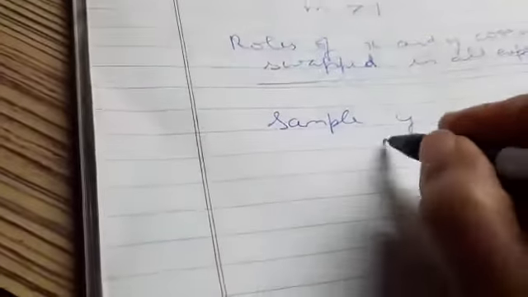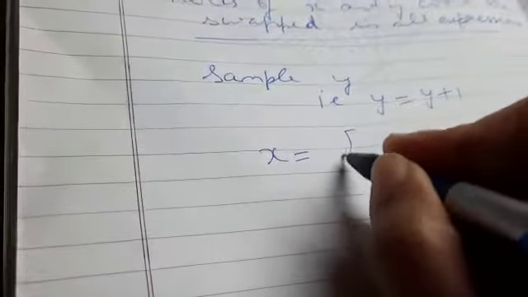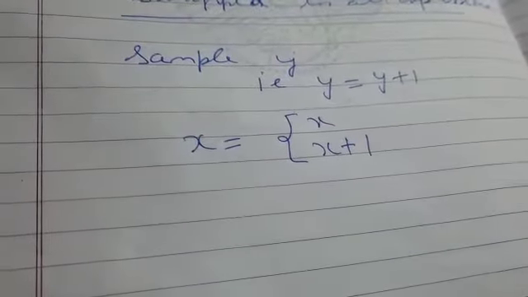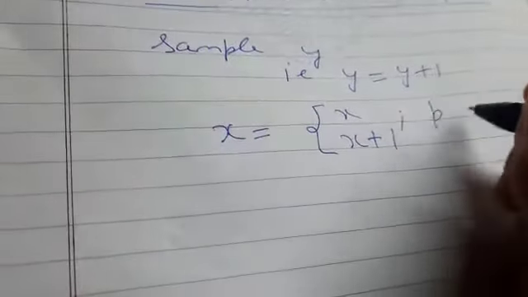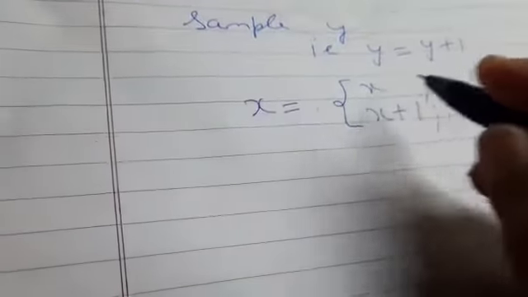So sampling of y means y is equal to y plus 1 always, and we decide the value of x, whether x remains the same or x is to be incremented. Again, this will depend upon the decision parameter p. So if the decision parameter p is less than or equal to 0, x remains the same, and if the decision parameter is greater than 0, then x is to be incremented.